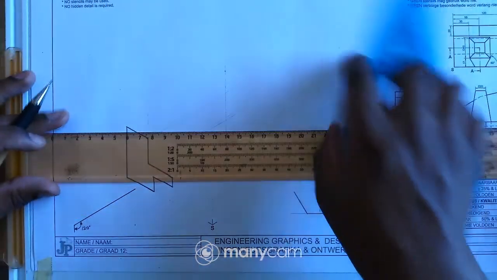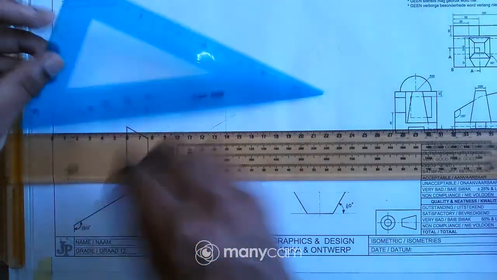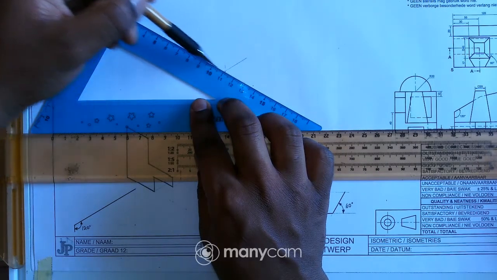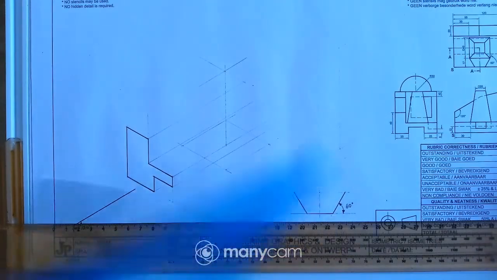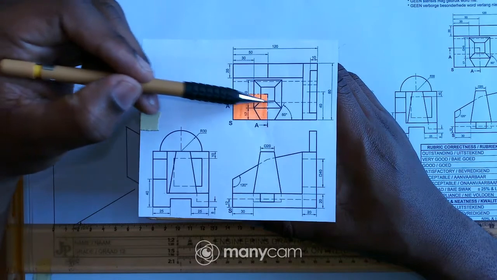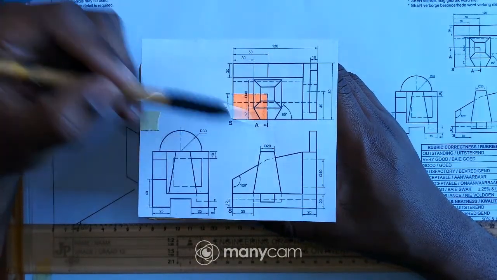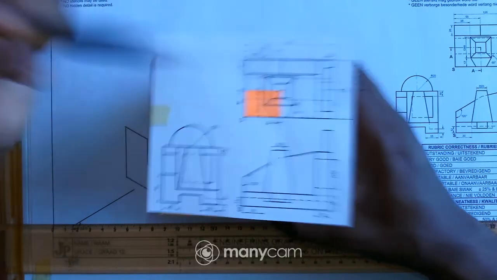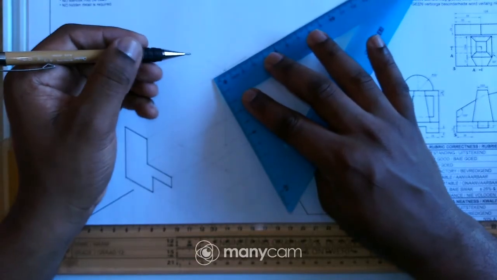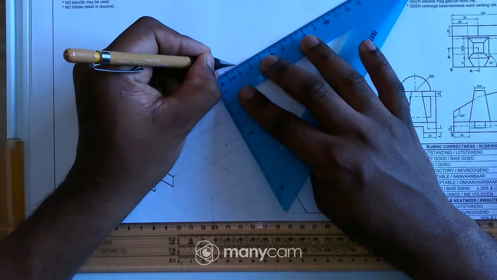So now from that point, I can just draw two lines using my 30 by 60 set square, like that. Okay, and then the sides of this shape, which is the square, it's given as 20. So all the sides of this shape are 20. So from this center point I'll mark off 10 going down, 10 going up.